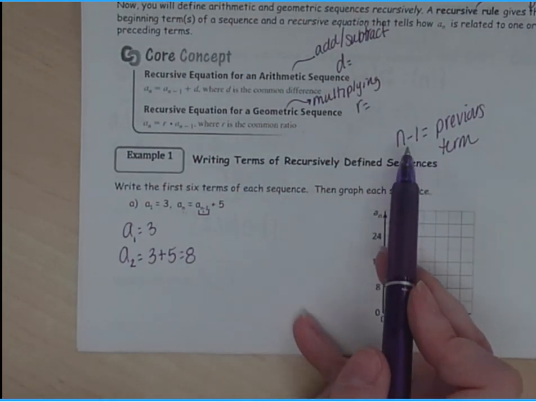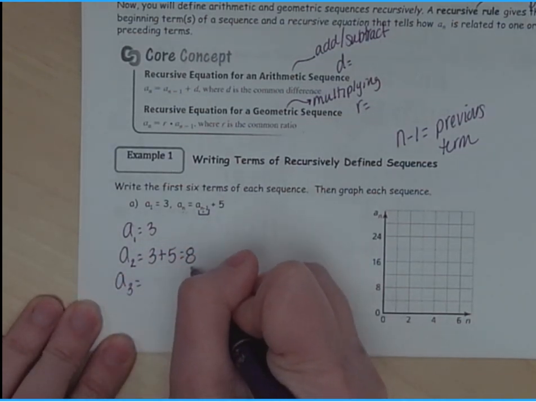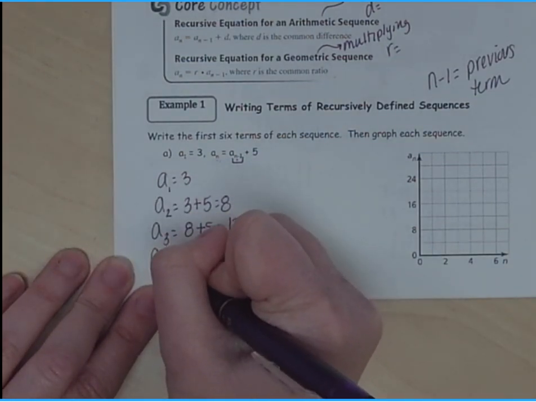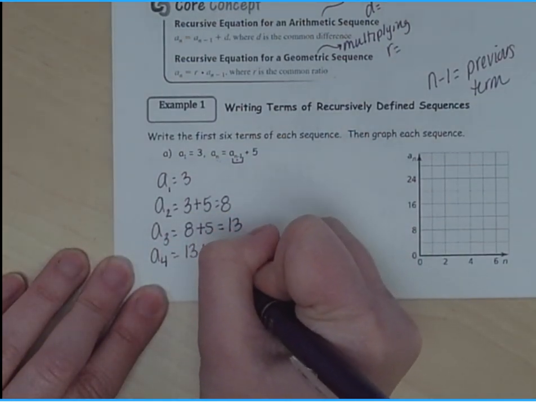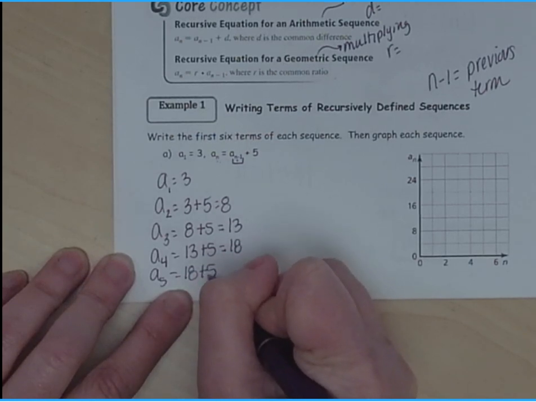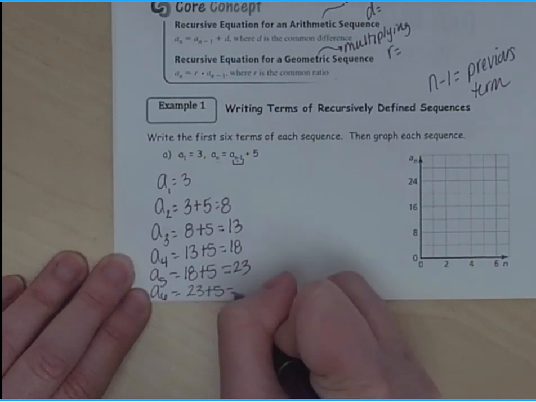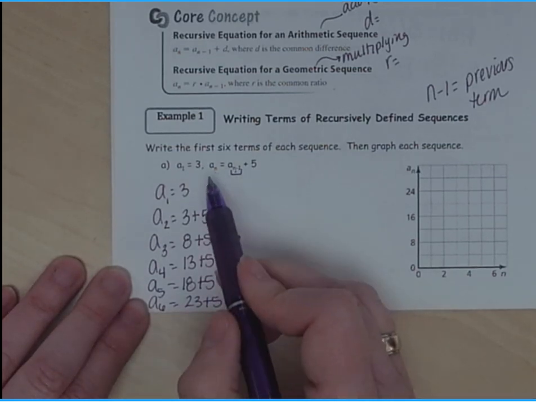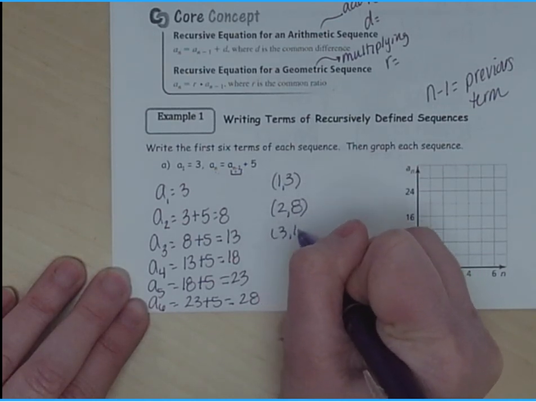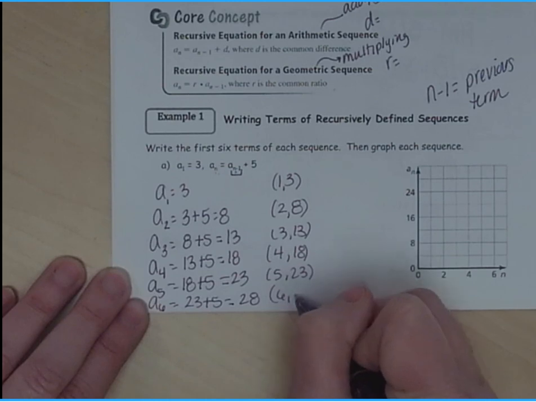So if I have the 5th term, I'm looking at the 4th. So a of 3, previous term is 8. 8 plus 5 is 13. My 4th term is the previous term plus my common difference, which is 18. My 5th term, previous term plus 5 gives me 23. And then previous term plus my common difference is 28. Now, when I go to graph these, this is my first term, value of 3. Second term, 8. 3, 13. 4, 18. 5, 23. 6, 28.